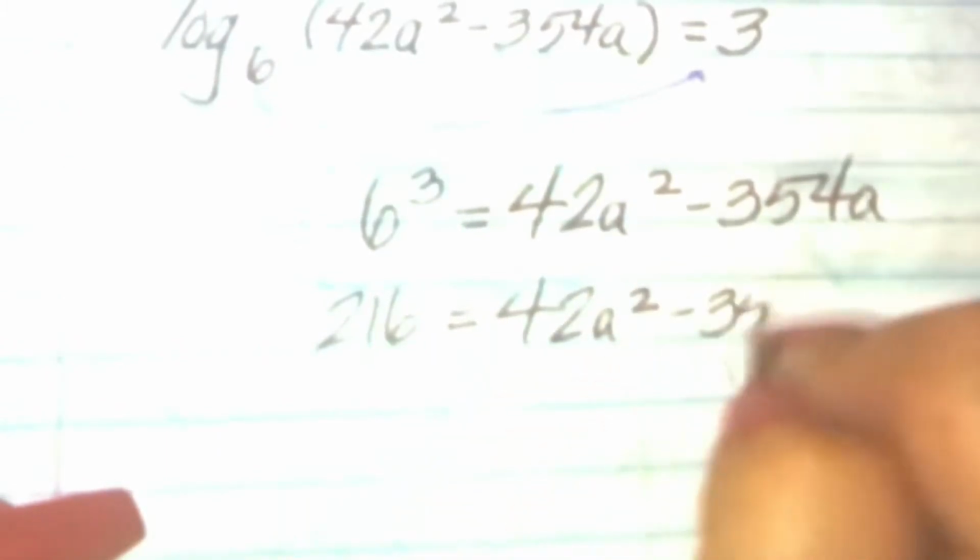So you remember you're going to piggyback this, and it's going to equal this. So 6 cubed equals 42a squared minus 354a. This becomes 216 equals 42a squared minus 354a.